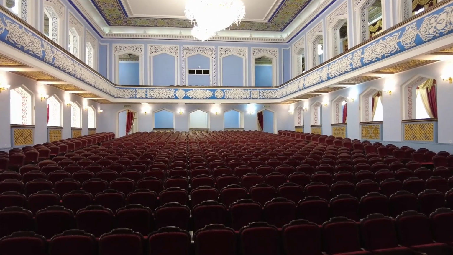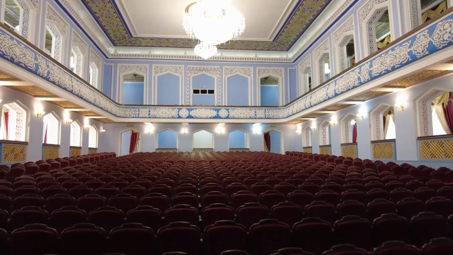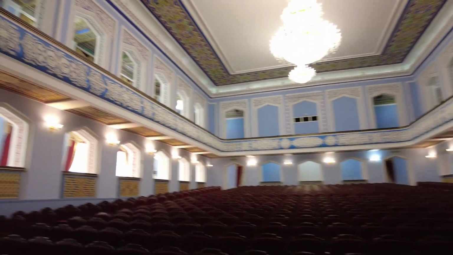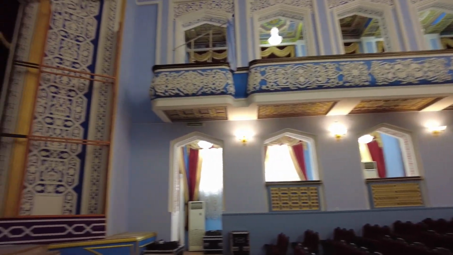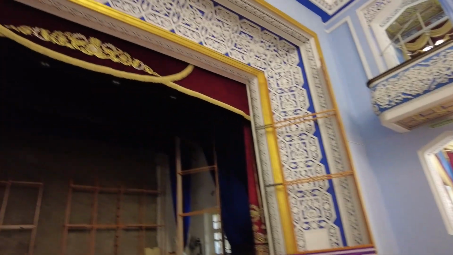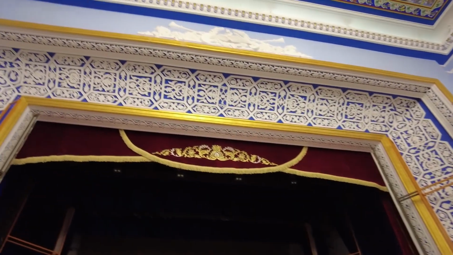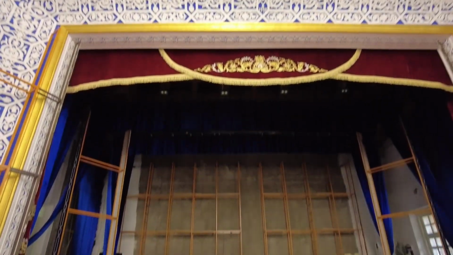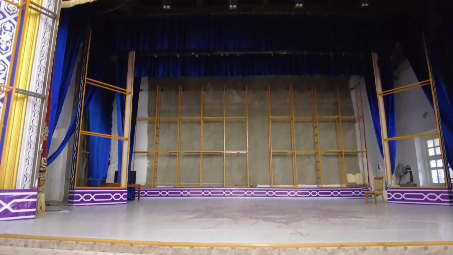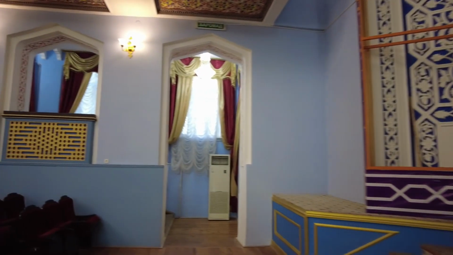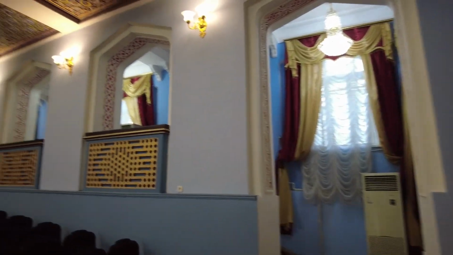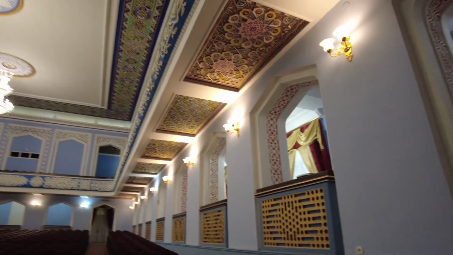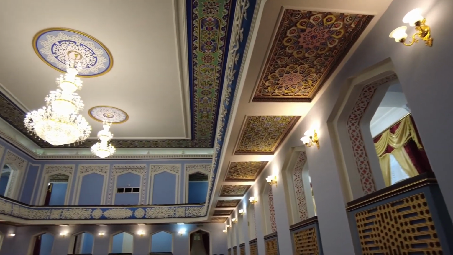And this is the place where the constitution was written in 1992 for the independence of Tajikistan. And coincidentally, Independence Day is tomorrow. But I heard the parade was done this morning, so I missed it. And there's also a parade in Dushanbe, which we cannot attend. As you can see, it's still very beautiful, very nice.